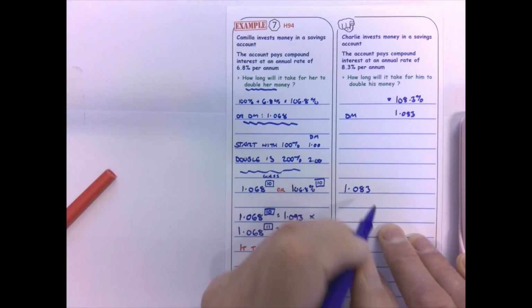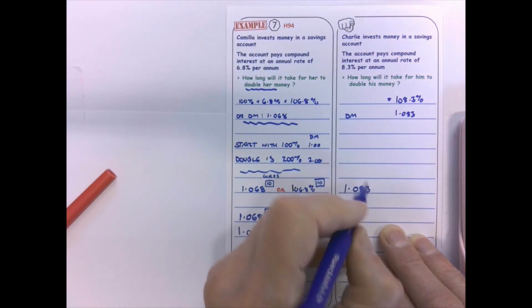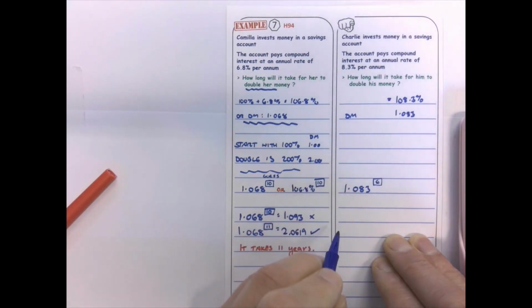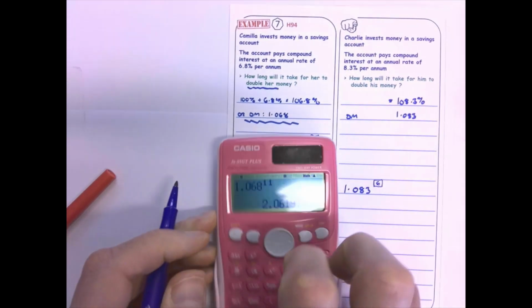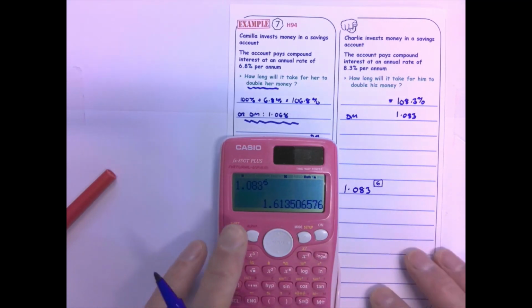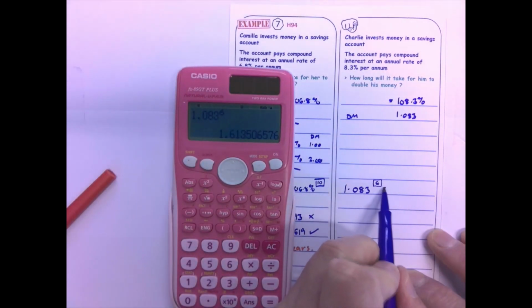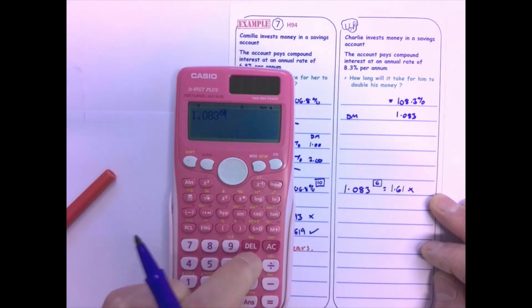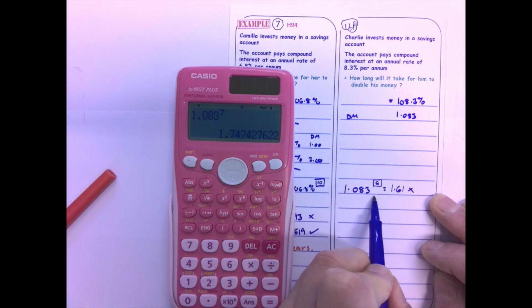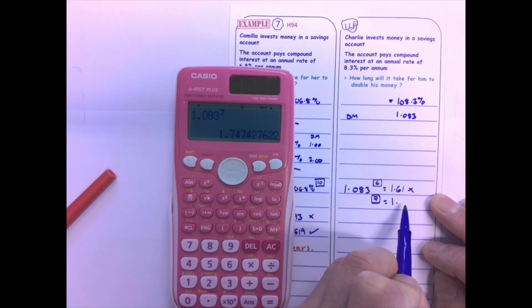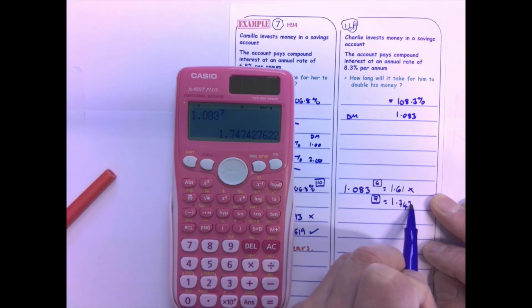It's a slightly higher interest rate than before, so I'm going to start off with a slightly lower number of years guess. So I'm going to try 6, okay? So let's plug that into the calculator, 1.083 power 6. Okay, so that's going to give me 1.61. That's not enough, right? So we'll delete that and try 7. That'd be 1.747. Not enough still.